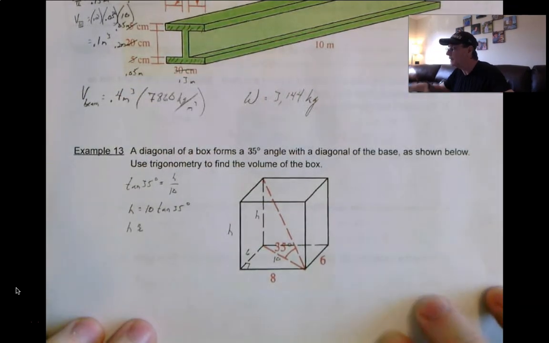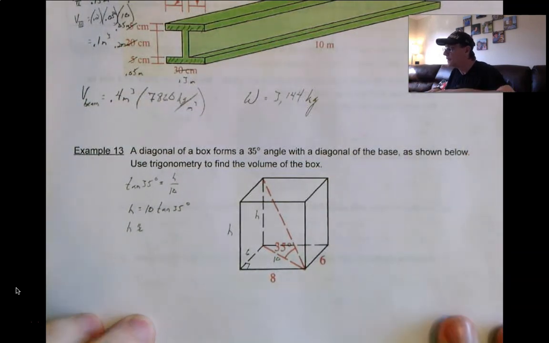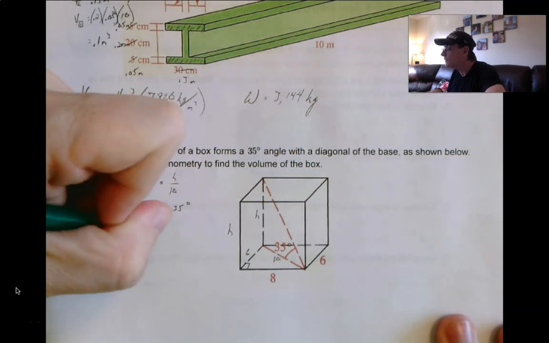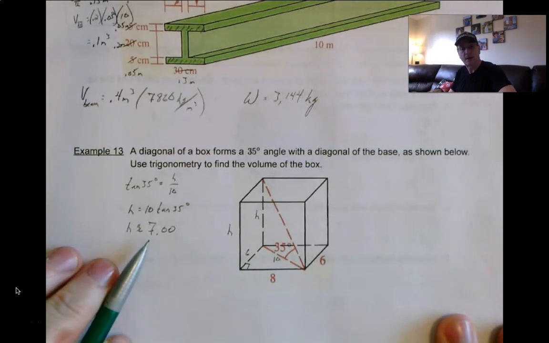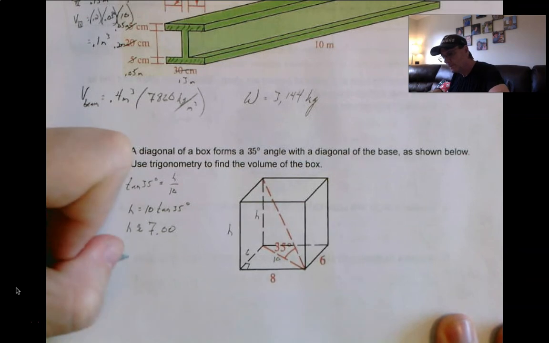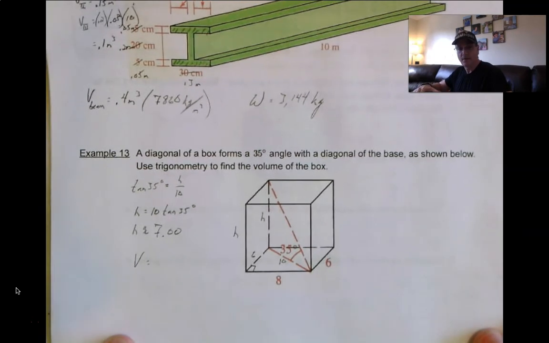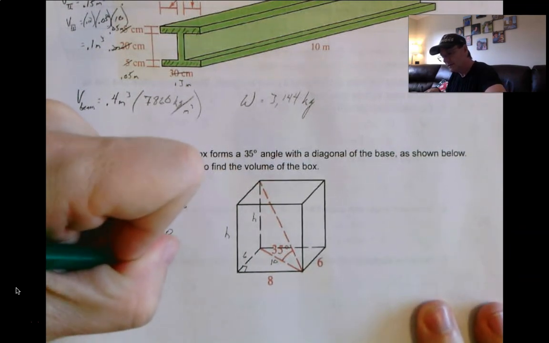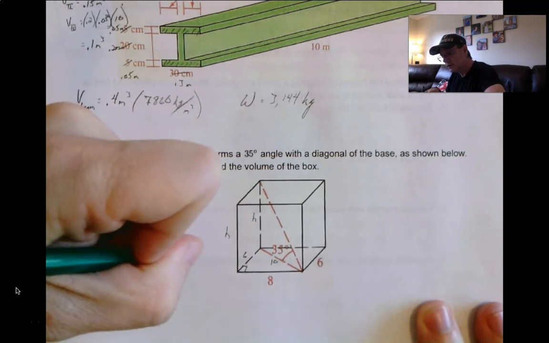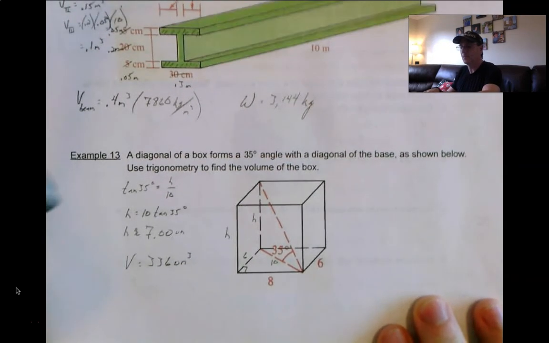H is approximately 7.00, and we don't have any units here. So our height is about 7. So our volume is equal to 8 times 6 times 7, which is approximately 336 units cubed.